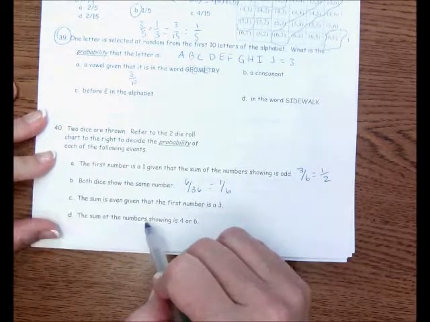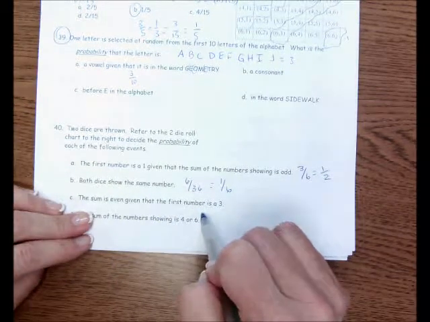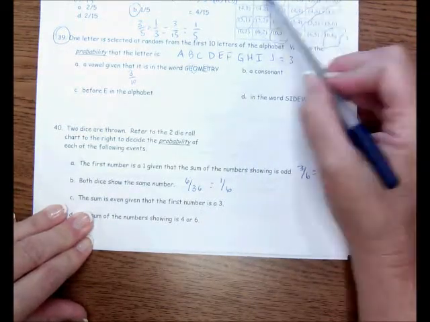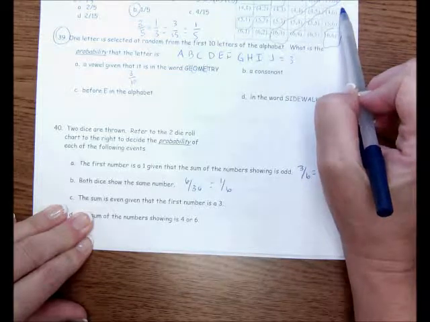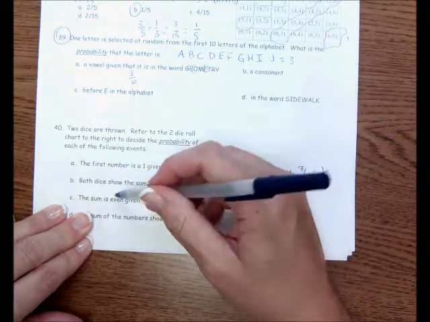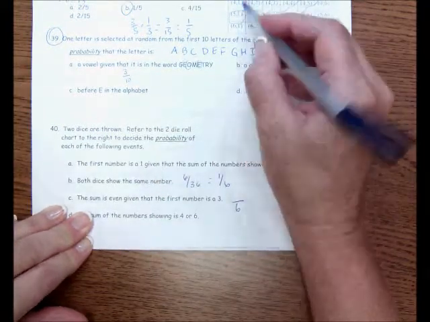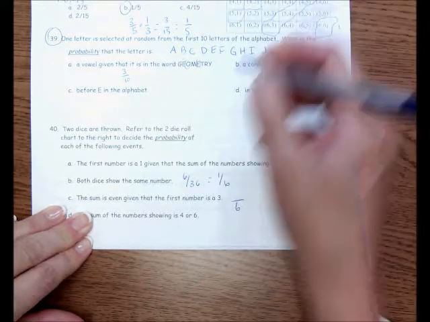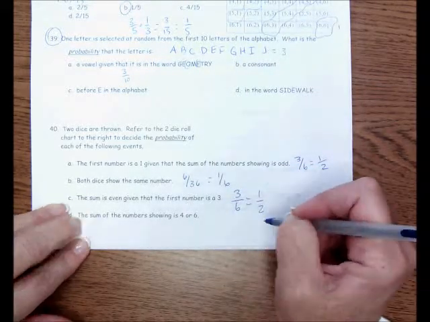The sum is even, given that the first number is a 3. So I have to see, where's the first number 3? It's right here, this line right here. So there are 6. And sum is even, so I have an even here, even, so it would be 3 out of 6 again, so it's 1/2.